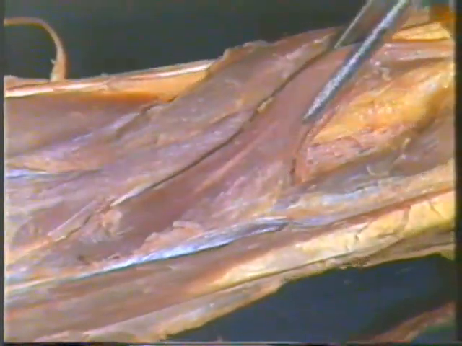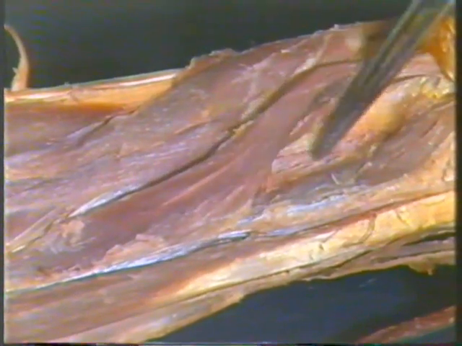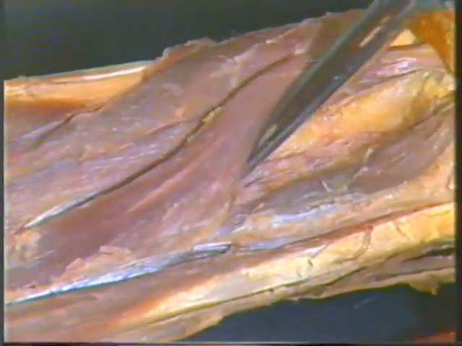The posterior interosseous artery is lost among the muscles and is replaced below by the termination of the anterior interosseous artery, which pierces the lower part of the interosseous membrane and runs downwards on the back of the wrist, deep to the extensor retinaculum.